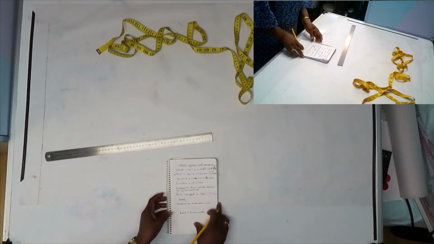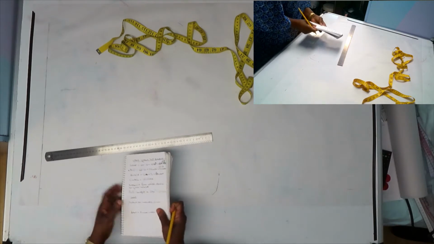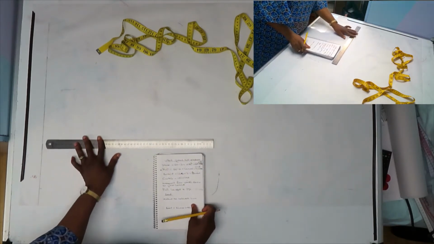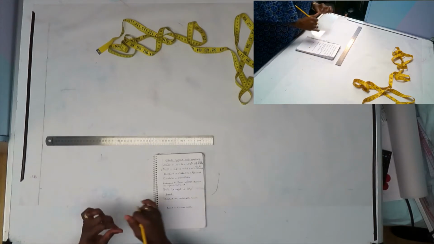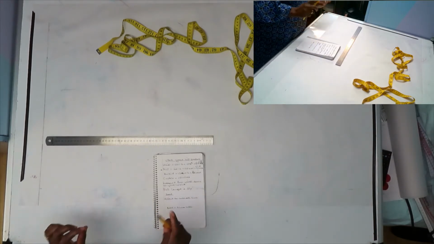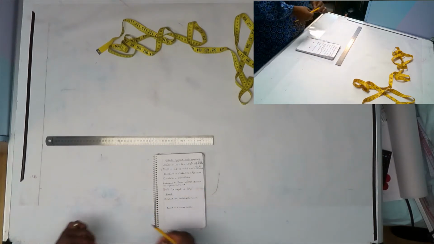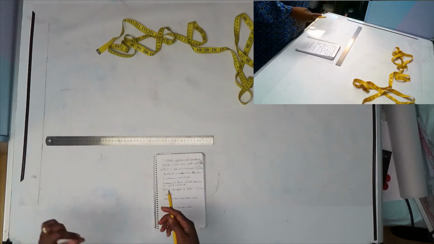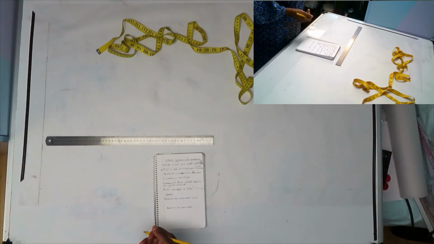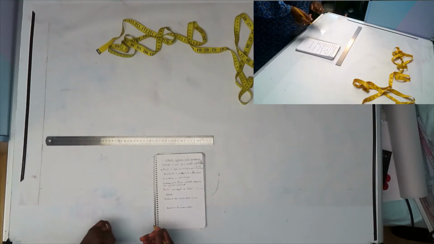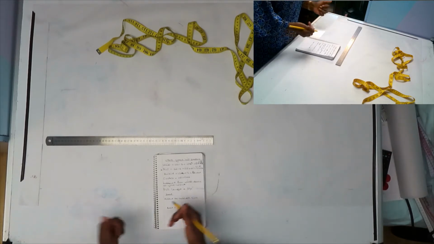One thing you have to know for this pattern is that I'm not going to use a waistband. That is why I'm measuring my true waist. Although I will use facing to turn it in, and at the same time I will have a zipper at the side. So that is how I'm going to do that.